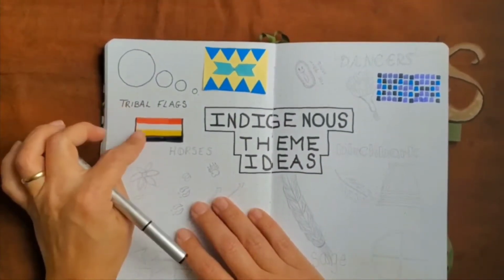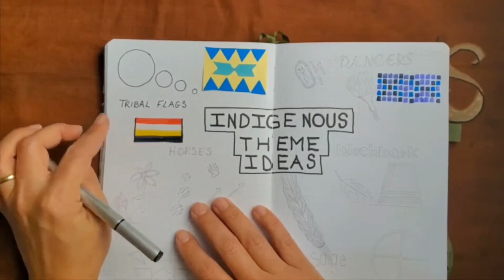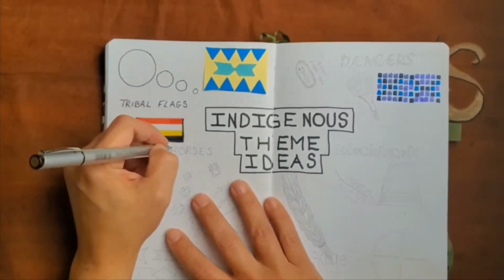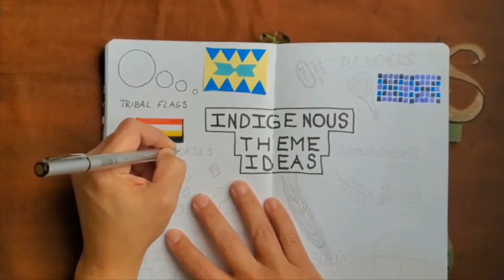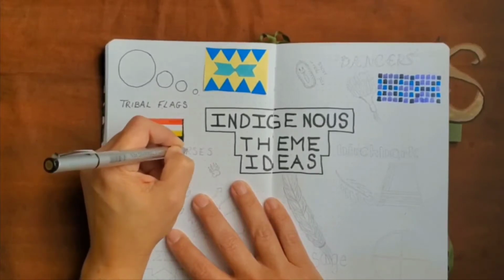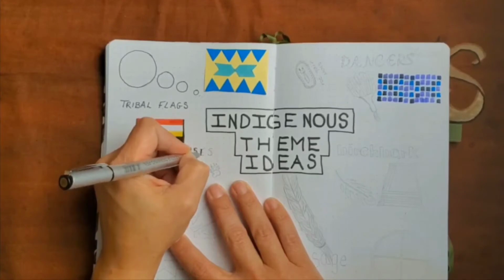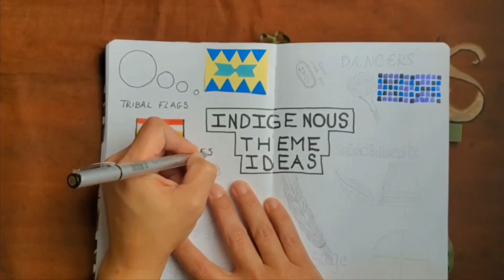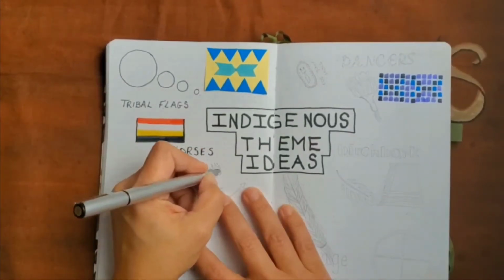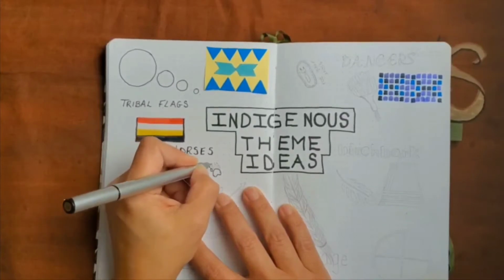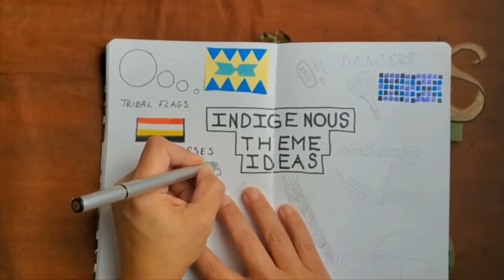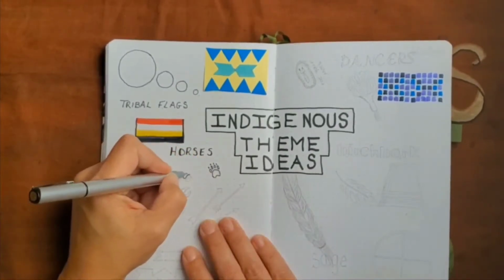And then you can do the tribal flags. Pick a tribal flag that's different for each month and learn about the different tribes. The traditional colors, red, white, yellow, and black. And then you have the horses, which only represent the Plains natives. Not every tribe used horses, but I really think they're pretty.